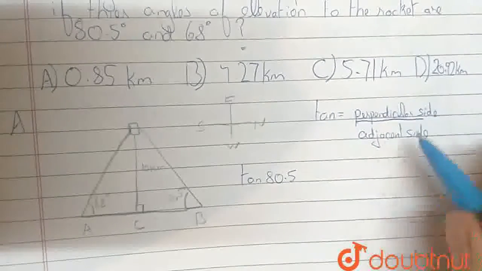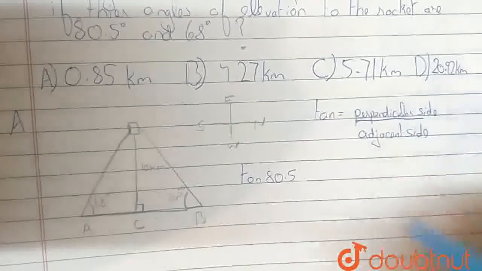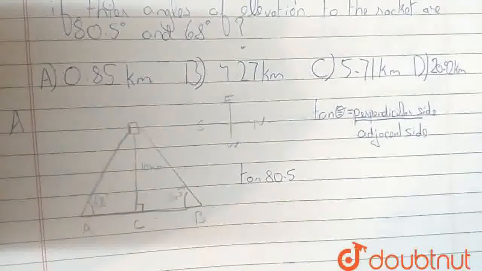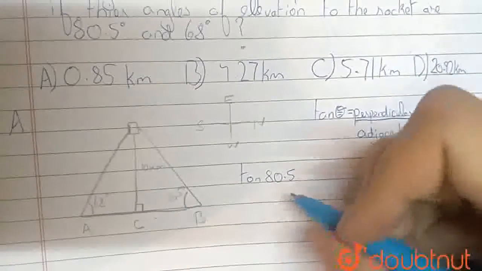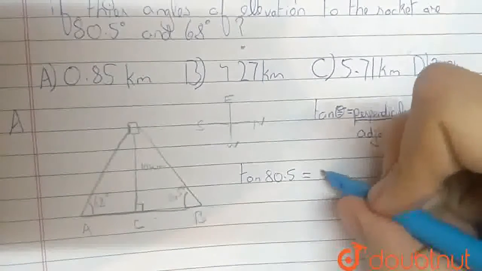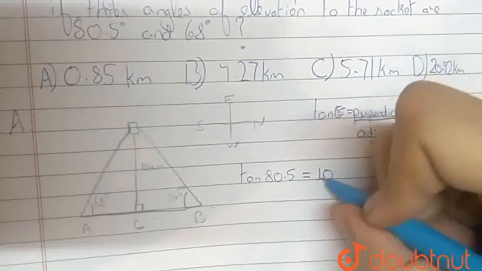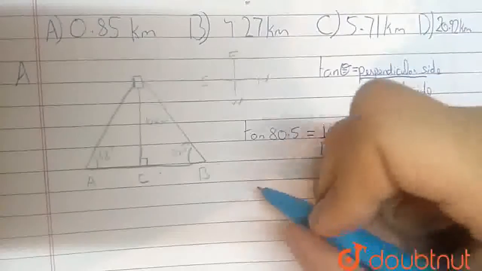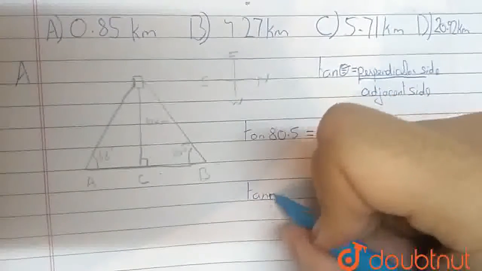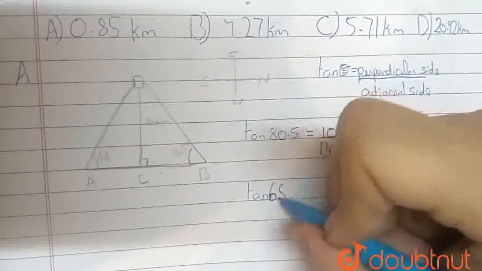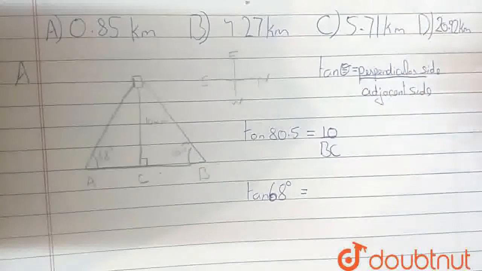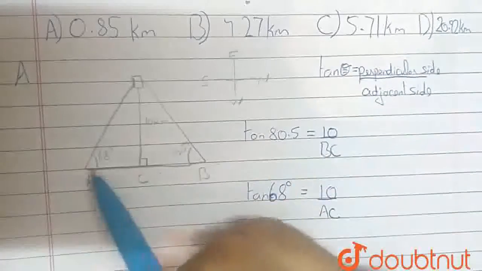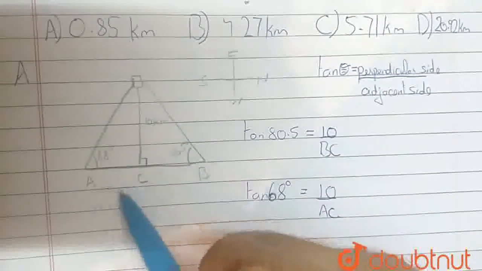This is with respect to the angle. So tan theta. So tan of 80.5 would be equal to 10 divided by BC. Also tan of 68 degrees would be nothing but 10 by AC, because here this is the perpendicular side and this is the adjacent side.